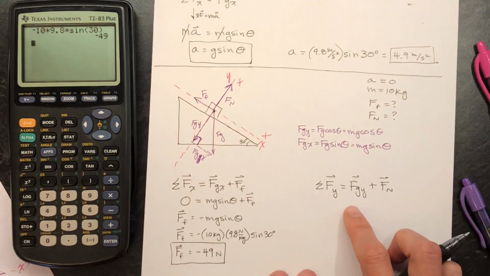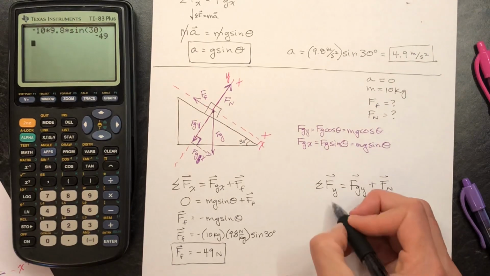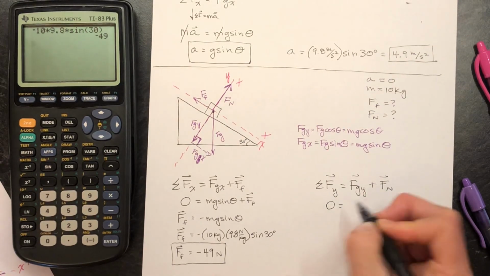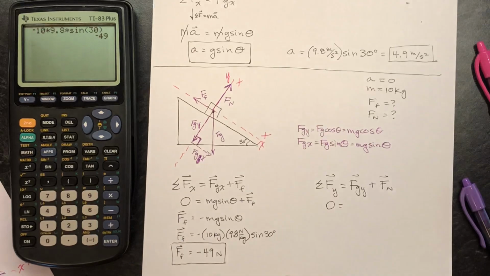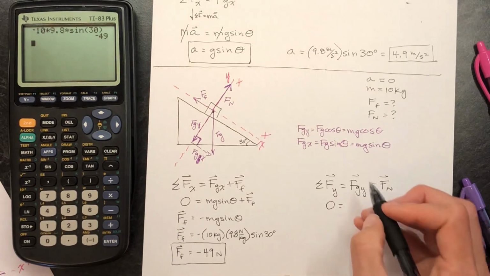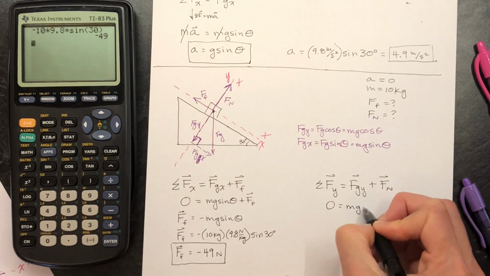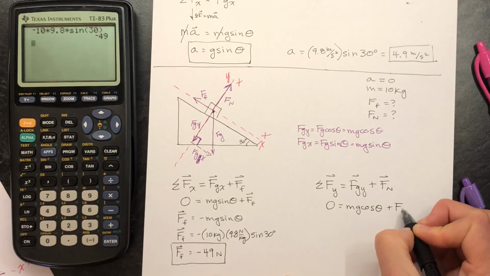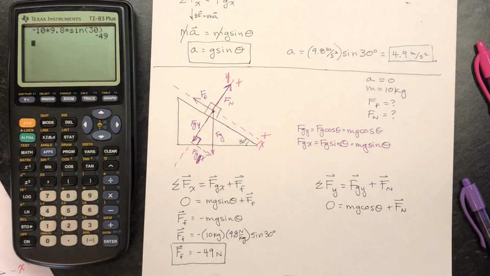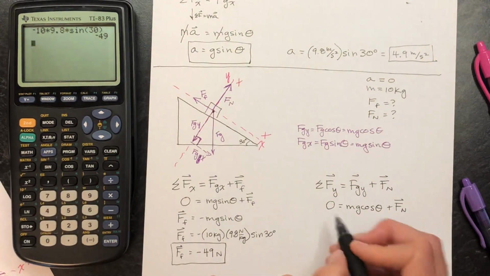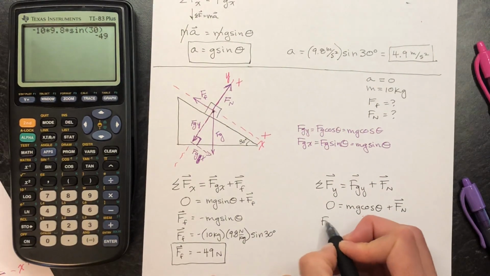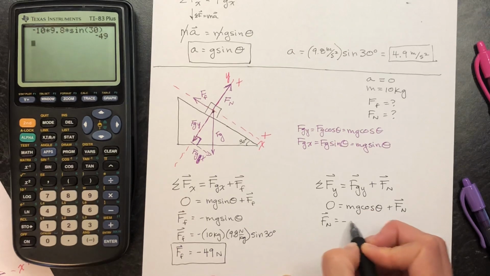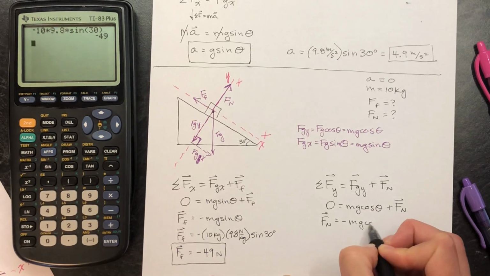Then we go over to the y direction. In the y direction, the net force is also 0 because the block is not accelerating in the y direction. Force of gravity in the y direction is mg cosine theta. And then we add the normal force, and then we're going to solve for normal force. So we get normal force is equal to negative mg cosine theta.